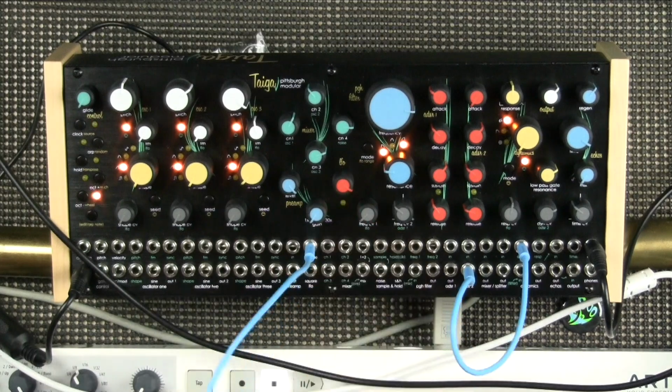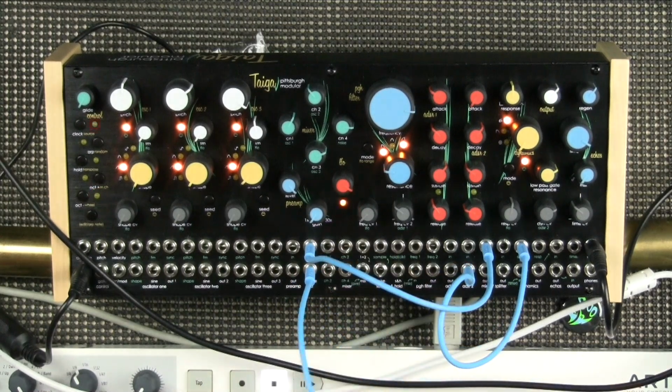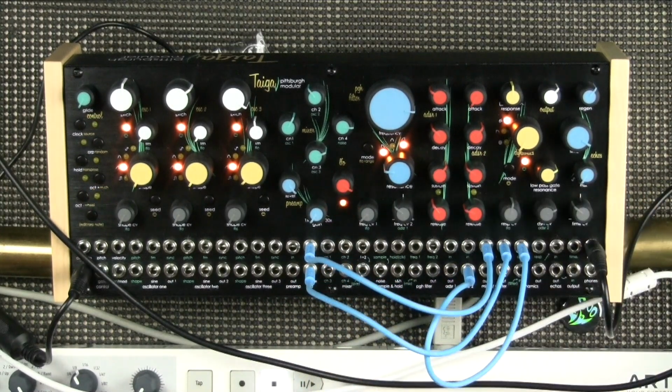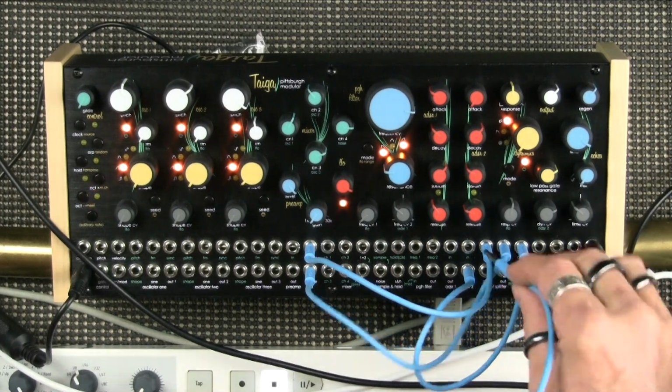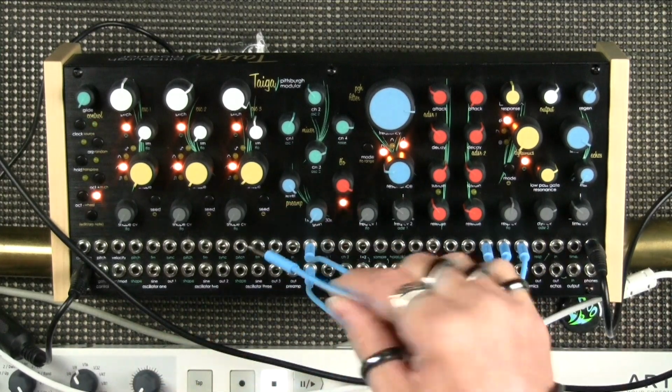Actually, that would be the same thing. I mean, you could technically do that. If you were happy with the square and the triangle's equivalent output, you could plug those in and do that same thing and take a single output, and now those two control voltages are mixed.